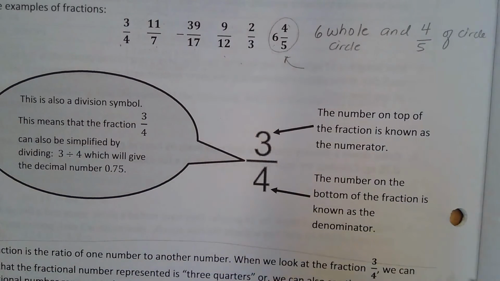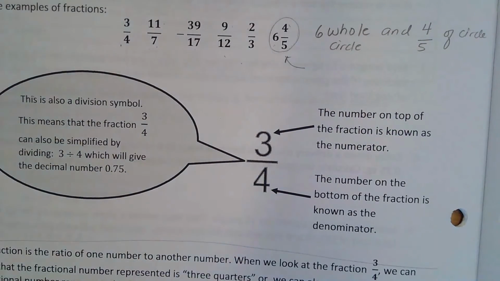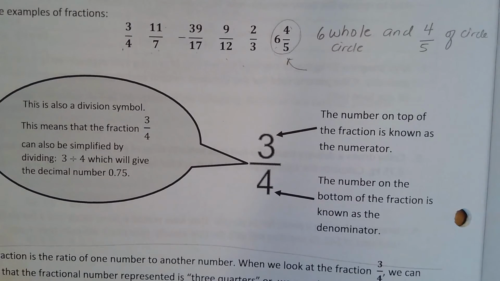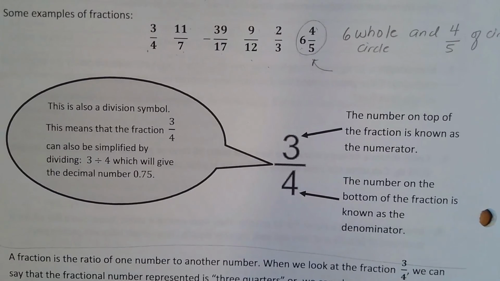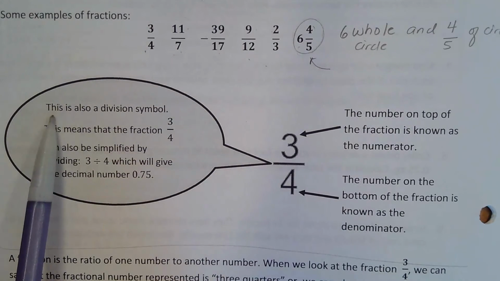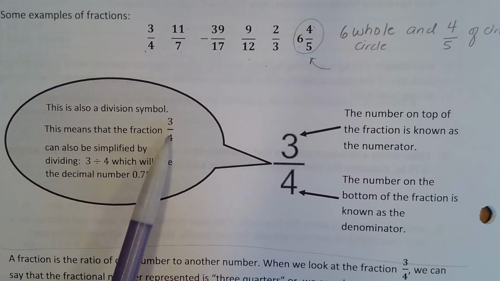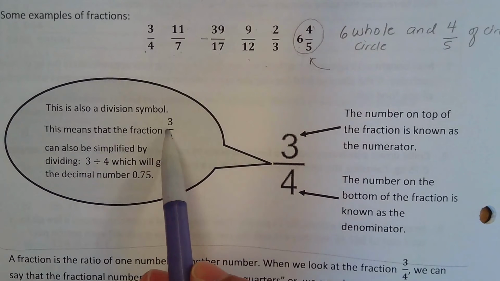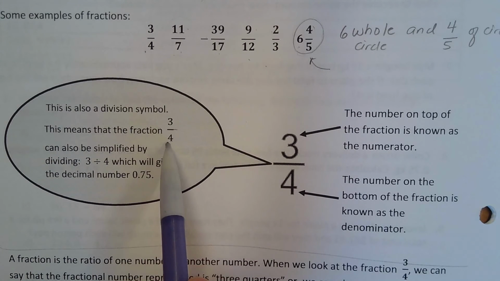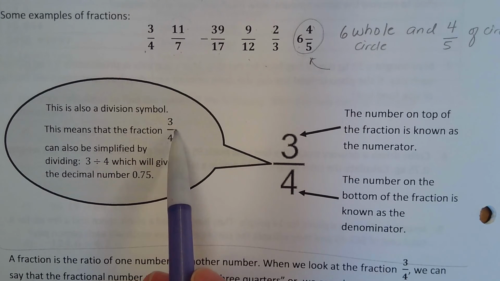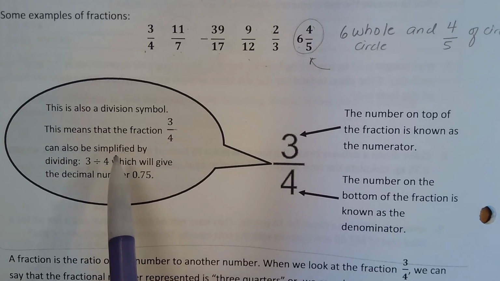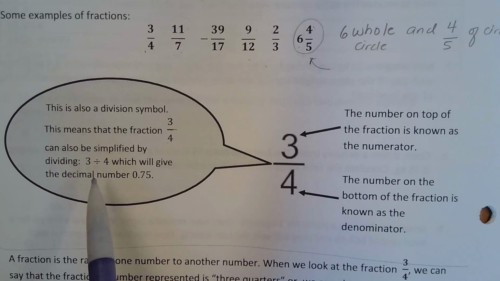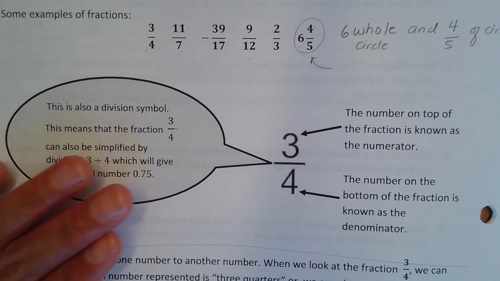So we're going to stop right here. We will continue tomorrow. So we talked about this symbol, 3/4. Another symbol would be the dividing. We talked about that before. So this could also be 3 divided by 4, which gives us a decimal approximation. I'll talk more about that later on.